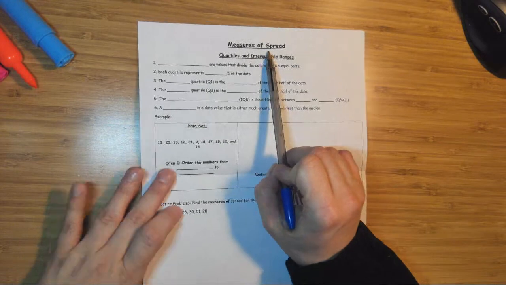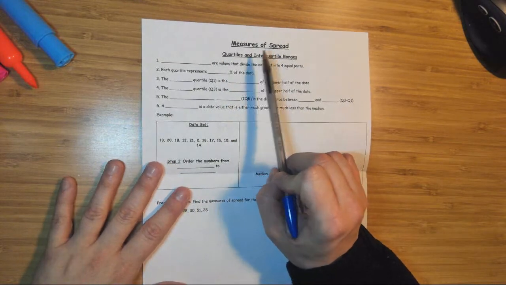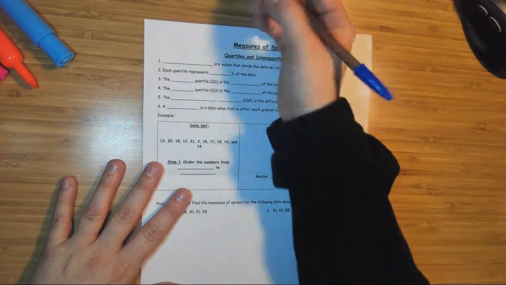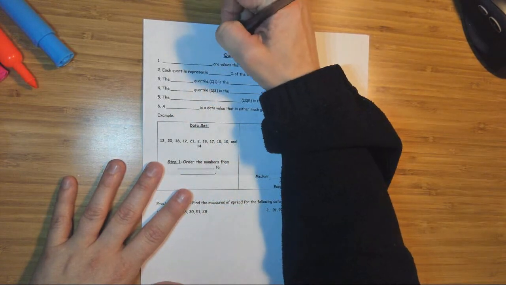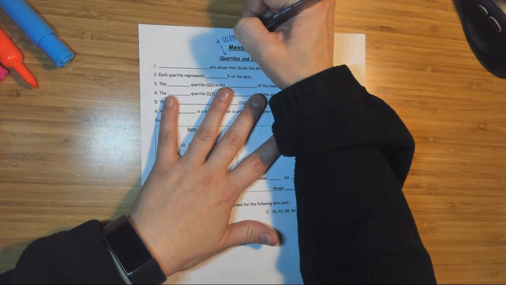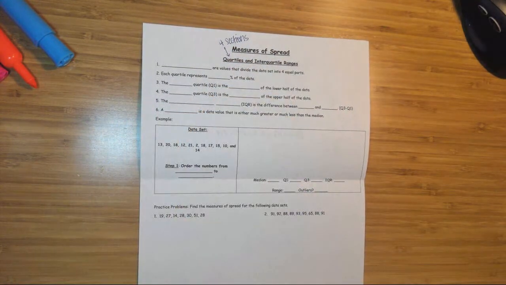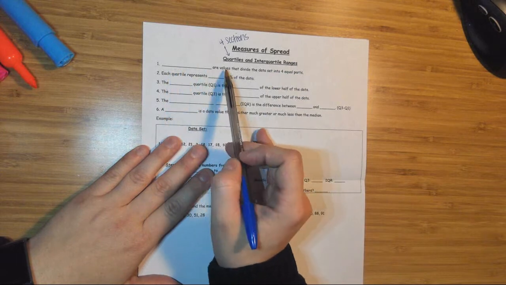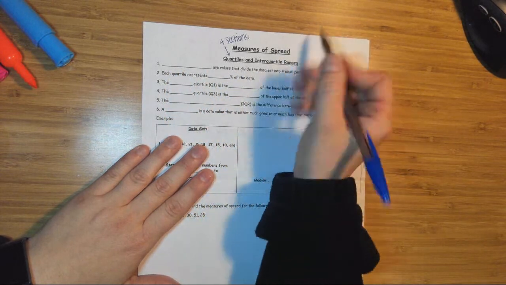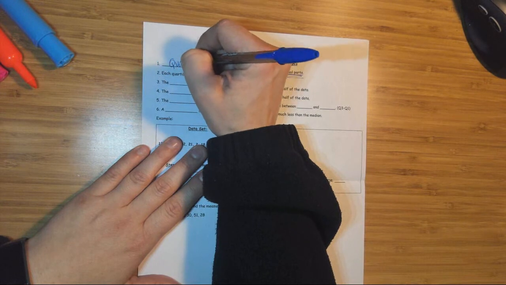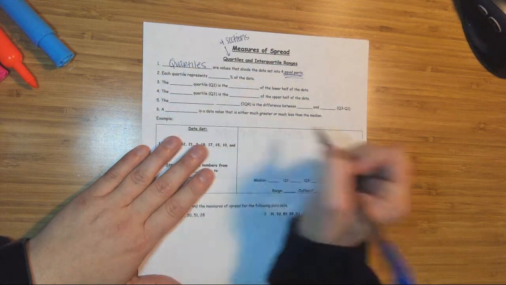All right, measures of spread are called quartiles and the interquartile range. When I think quartile, that looks like quarter or quart, which I know has a base of 4. So quartiles is going to be 4 sections. I'm going to be defining 4 sections of a data set. Quartiles are values that divide the data set into 4 equal parts. It's got that root word, quart.